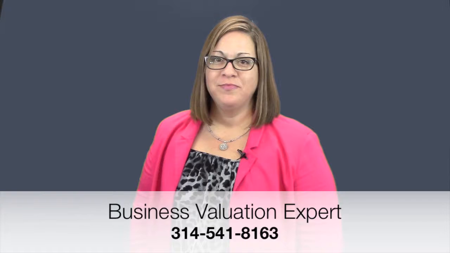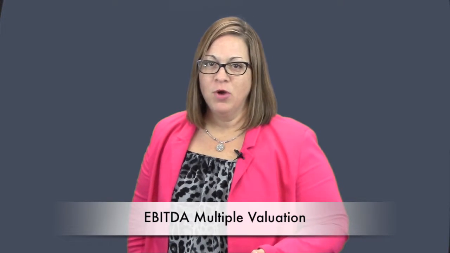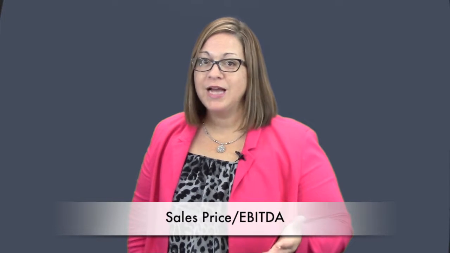Many people are familiar with the term EBITDA, or earnings before interest, taxes, depreciation, and amortization. But what is an EBITDA multiple valuation? This is a term used in various financial areas, including mergers and acquisitions, or M&A firms. It's basically the price the business sold for in the open market divided by the EBITDA number, or cash flow.